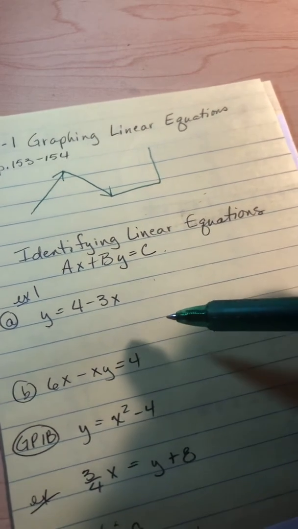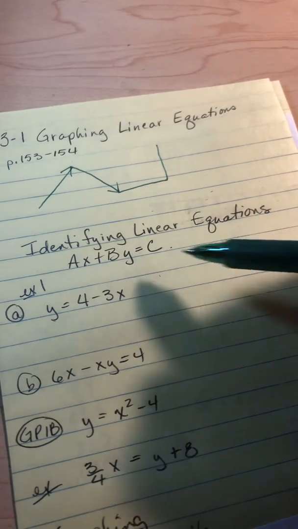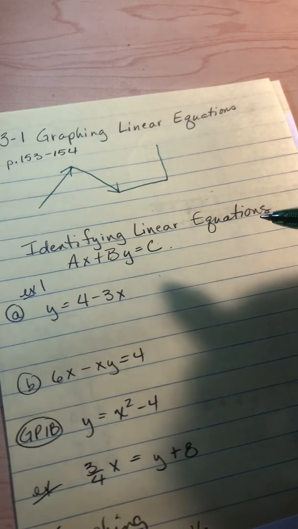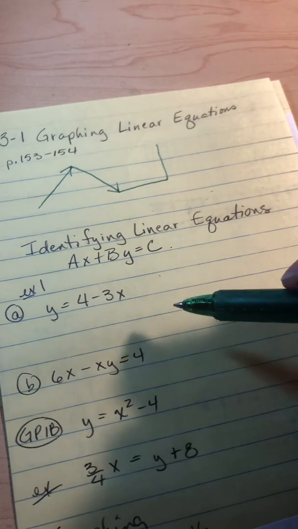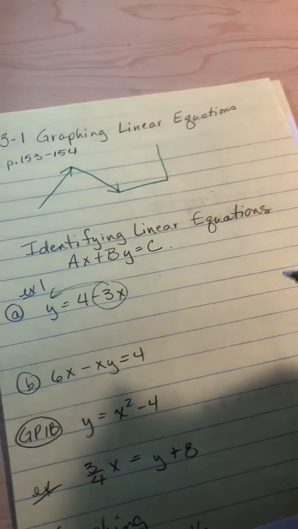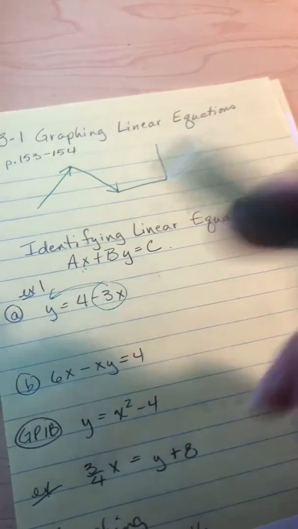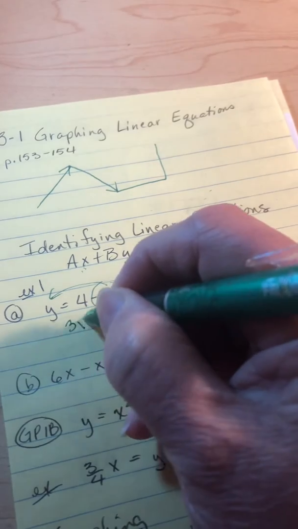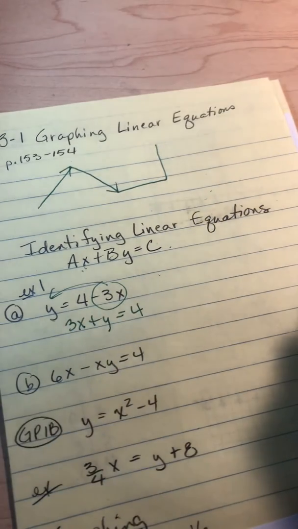Okay, so example 1 talks about y equals 4 minus 3x. Well, that's not standard form, but I could manipulate it to get it into standard form. I just have got to move this over here by addition. Now, some people want to write, well, yeah, I'm adding 3x. Is y plus 3x standard form? No, because the x has got to go first. 3x plus y equals 4 is standard form.